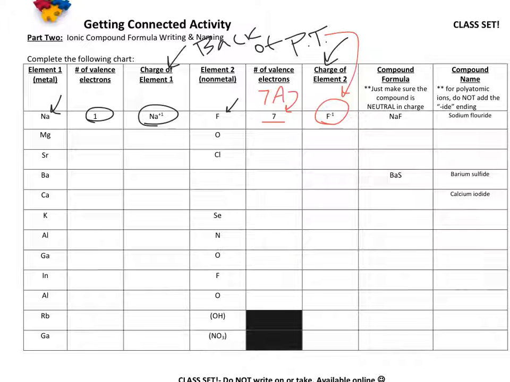All right, so when we take a look at the charges for metals and nonmetals, remember when you make a compound, the compound has to be neutral. That means the charges need to cancel out. So in this case, a +1 does cancel out a -1, right? If you add them together, they make 0. And so all we need to do is hook up one Na and one F to make this compound NaF. So if the charges cancel right away, then you don't need a crisscross or anything that we talked about in the video or the notes. Just put one of each together, and there's your neutral compound.